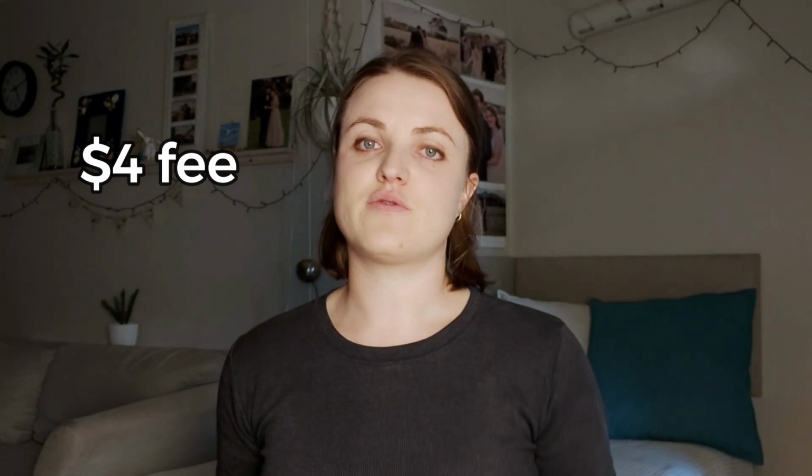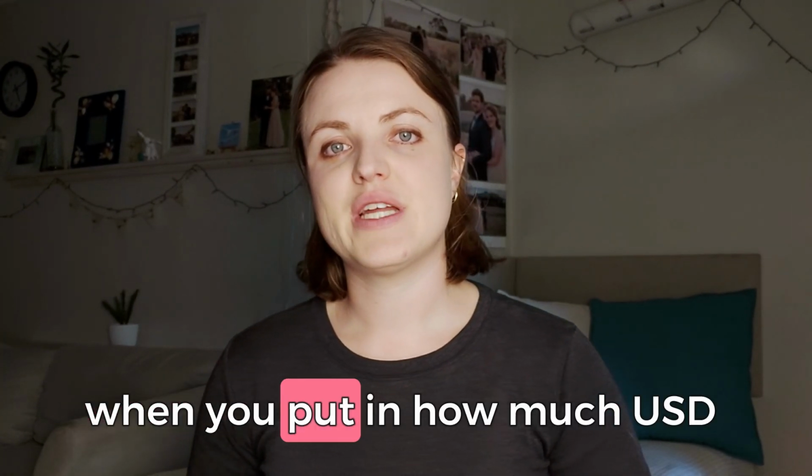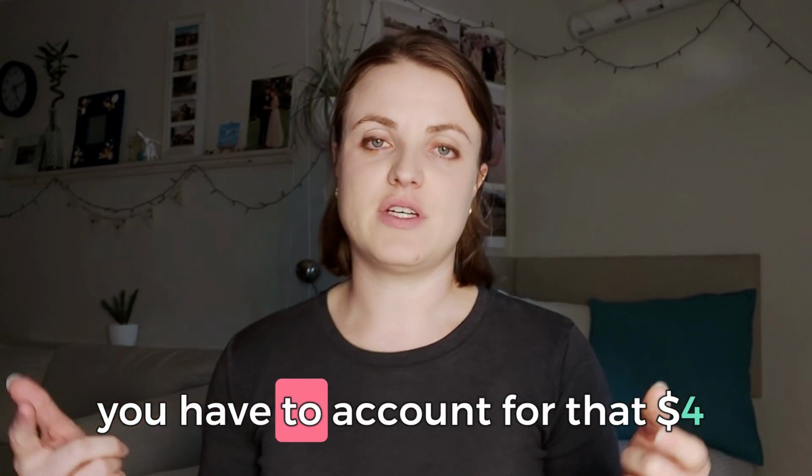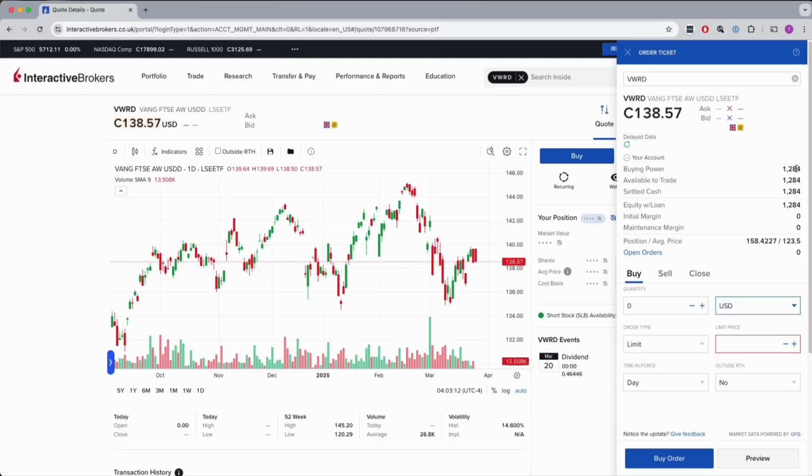The one thing to be aware of is that the fee for a transaction is $4. It's a flat fee, so it doesn't matter whether you're buying $14 worth of something or $14,000 worth of something. It'll always just cost $4. But you have to be aware of this because when you put in how much USD you want to spend on this stock, you have to account for that $4 fee already. So whatever balance you have, just minus $4 and put that into how much you want to spend.